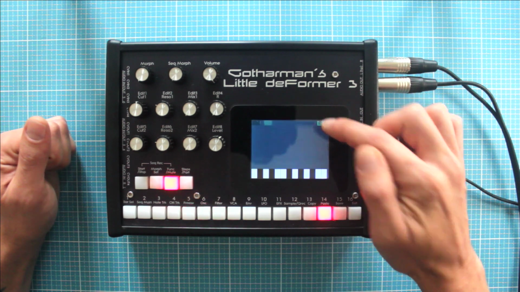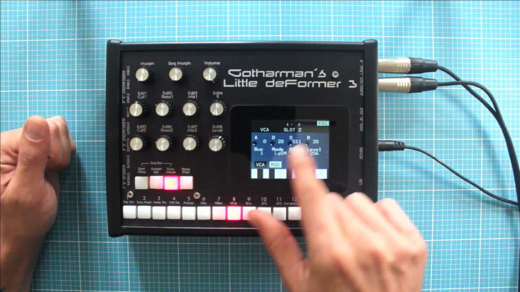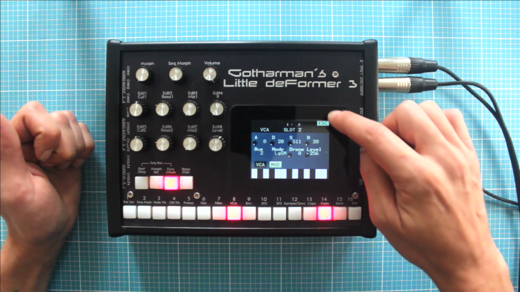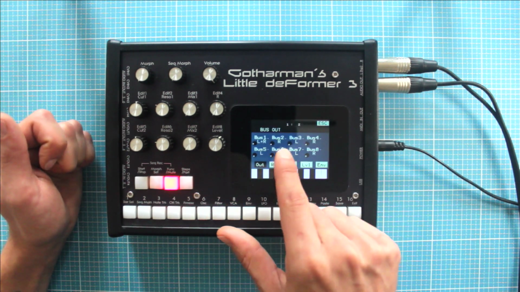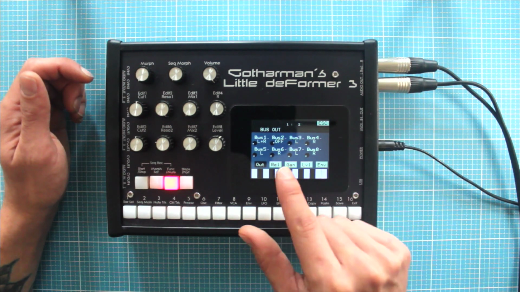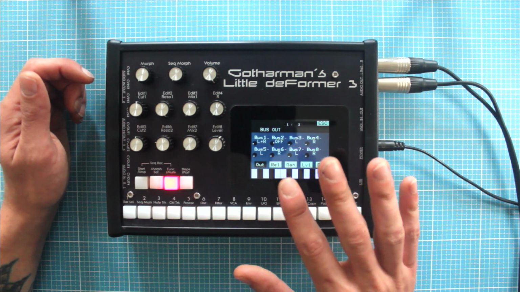Another thing we can do is set the second oscillator of the slot 2 to the bus 2. And right after that, we go to the bus and set the bus 2 to off, so we don't hear any oscillators going to the bus 2, they are only modulators.